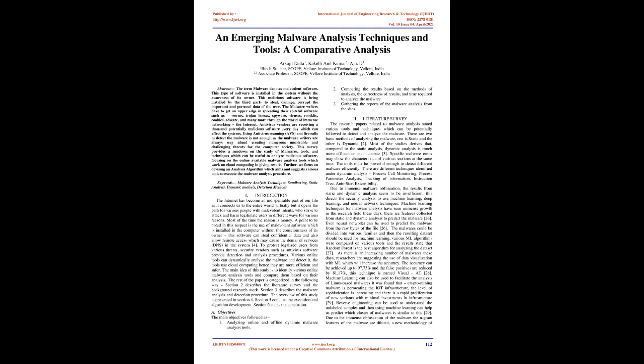the user. The malware writers have to get an upper edge in spreading their spiteful software such as worms, Trojan horses, spyware, viruses, rootkits, cookies, adware, and many more through the world of immense networking, the internet. Antivirus vendors are receiving 1,000 potentially malicious software every day which can affect the systems. Using antivirus scanning, AVS, and firewalls to detect the malware is not enough, as the malware writers are always way ahead, creating numerous unsolvable and challenging threats for the computer society.